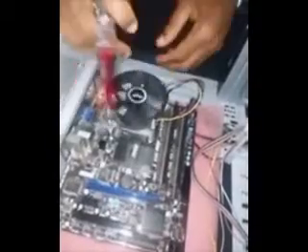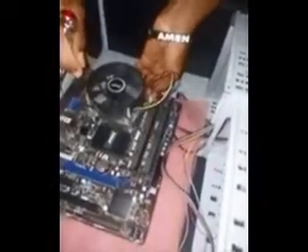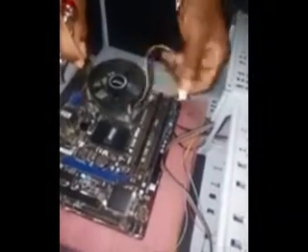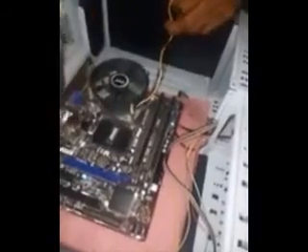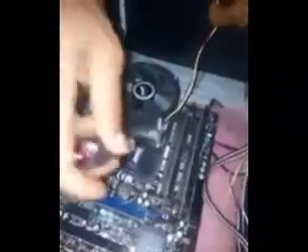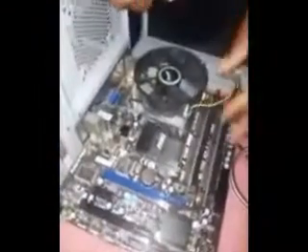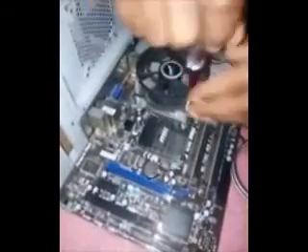This is the cooling system, and on the cooling system we have the fan. The fan is powered through this cable from the motherboard, which supplies power to the fan. Below the fan is the heatsink, and below the heatsink is the processor, the CPU.